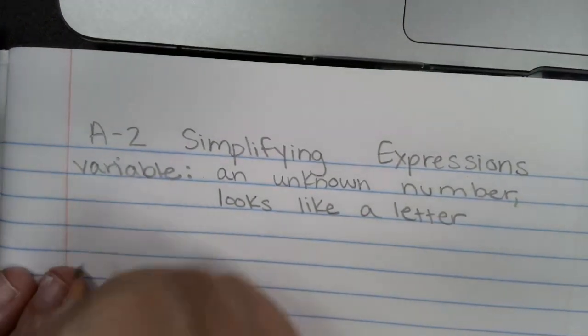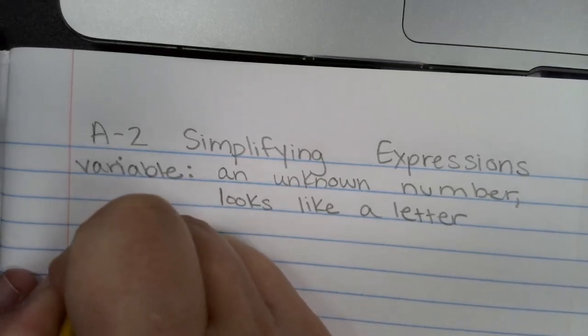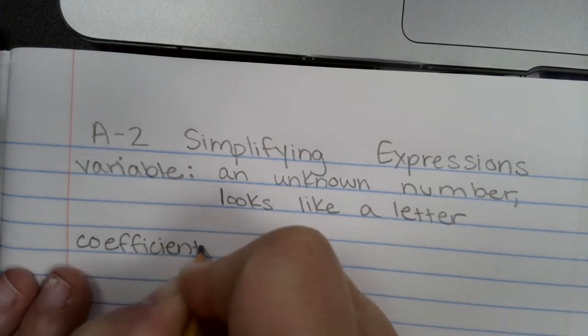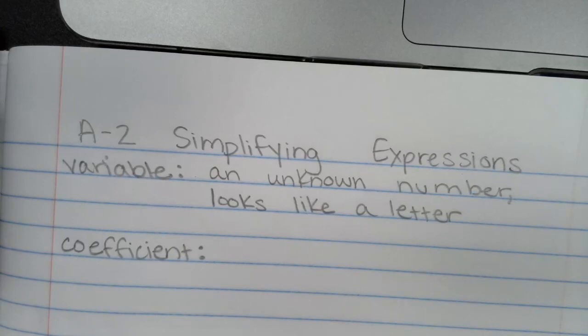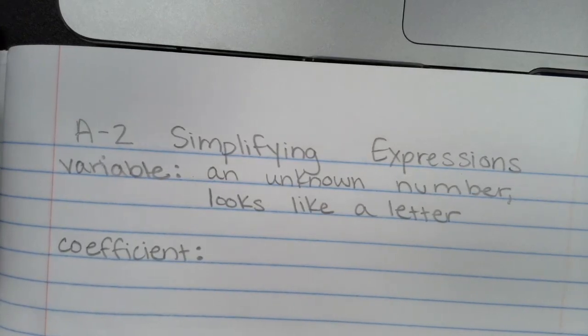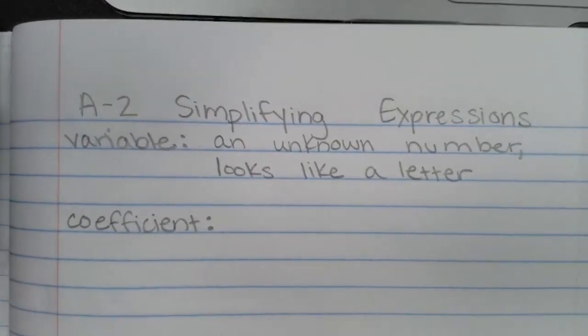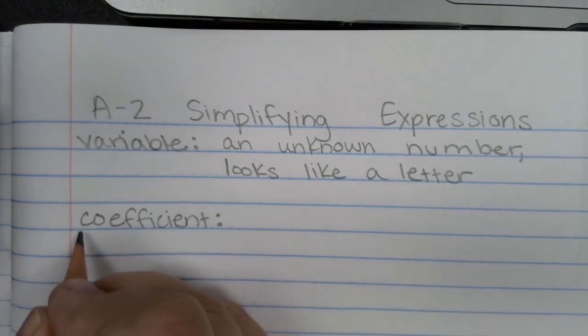All right, our next word is coefficient. What does coefficient mean? It's a good question. So coefficient has a prefix. What's the beginning of this word? Co. Good. So we have that co is that beginning.